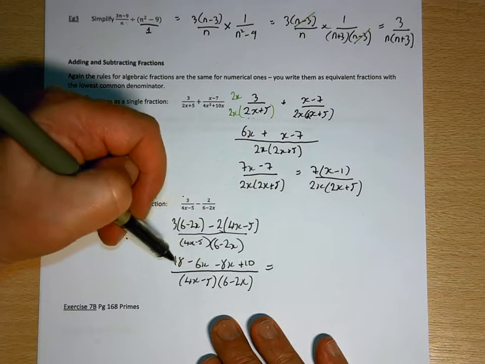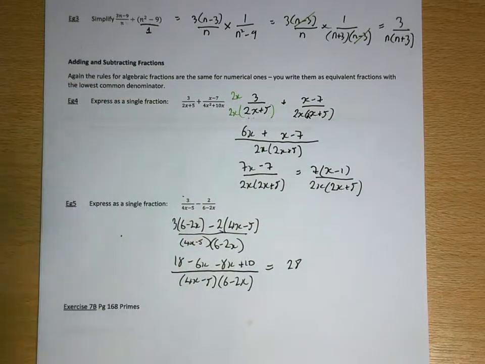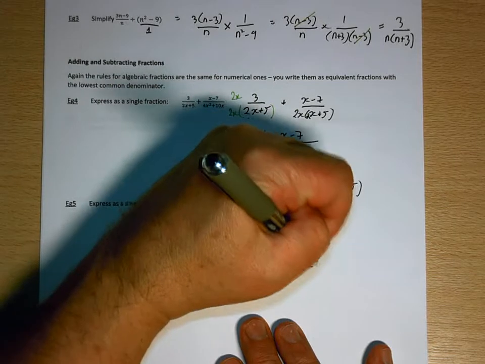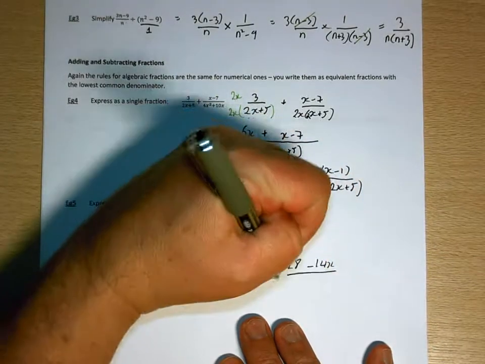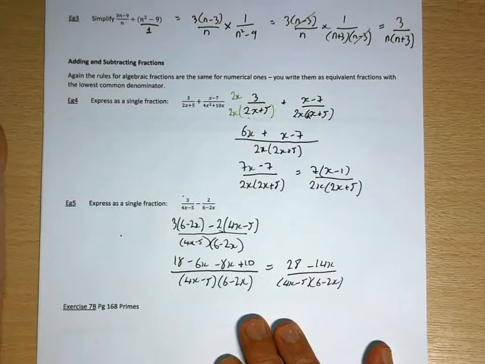I have 18 plus 10 is 28. Minus 6x, taking off another 8x, is going to give me minus 14x all over the denominator.